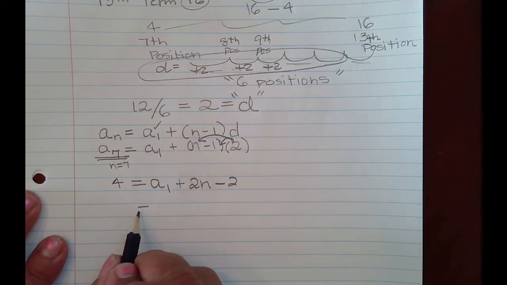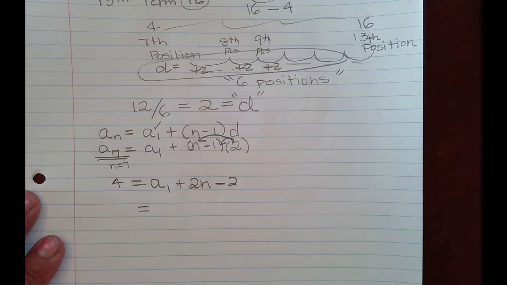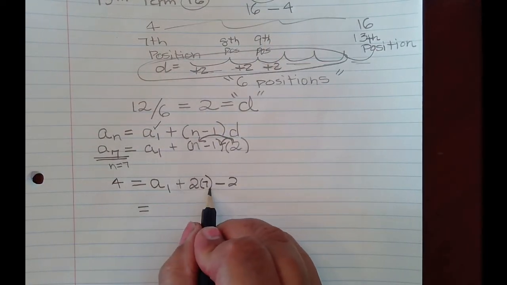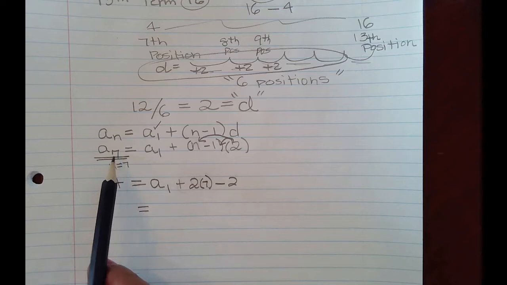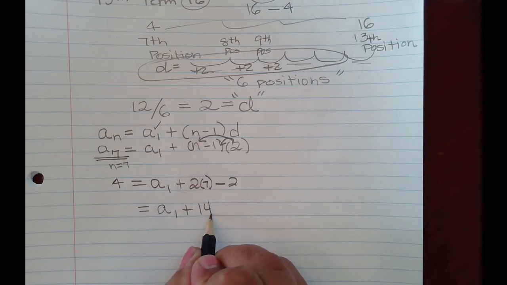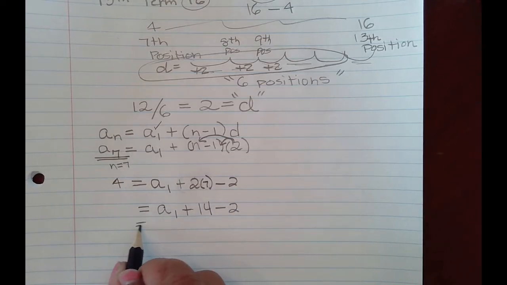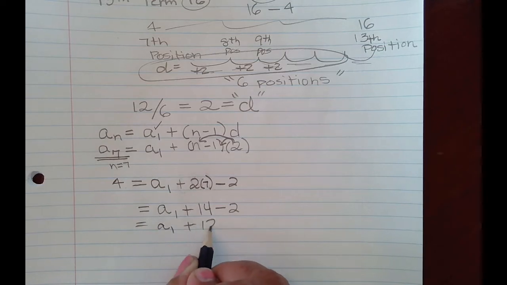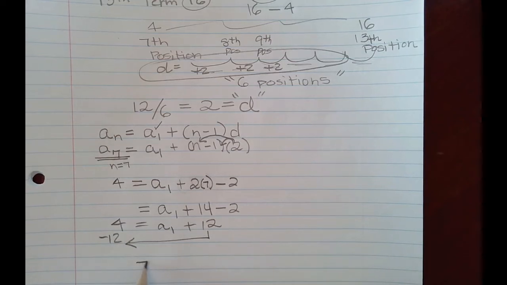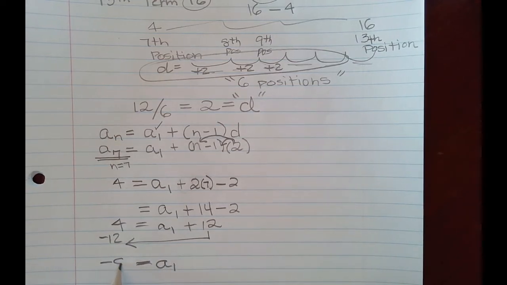Okay, so if you want to simplify this a little bit, you can put 7 in there for n because that was the 7 that was here as well. And this will be 14 minus 2, which is a sub 1 plus 12. And then you can subtract 12 on both sides, and you get that a sub 1 is equal to negative 8.